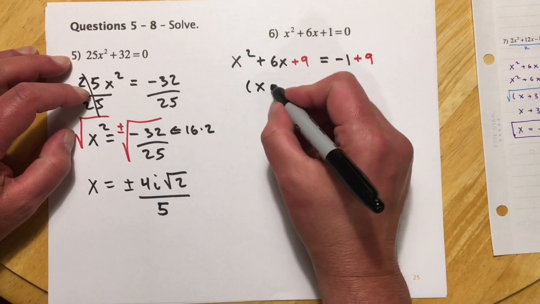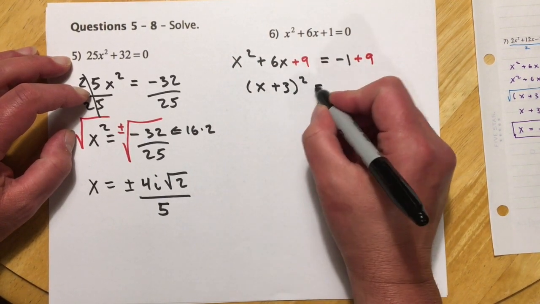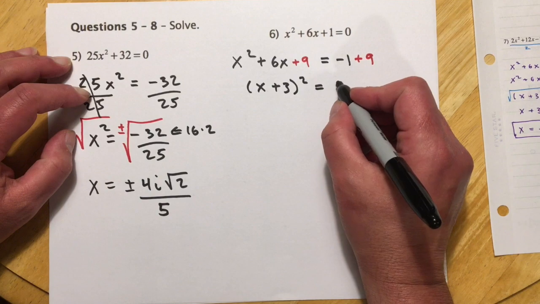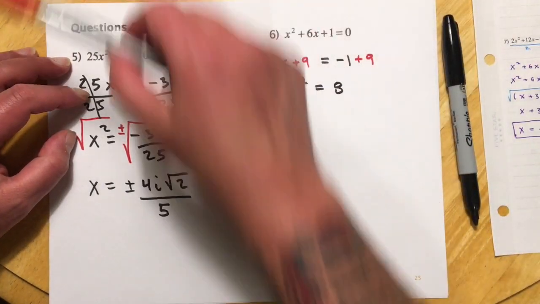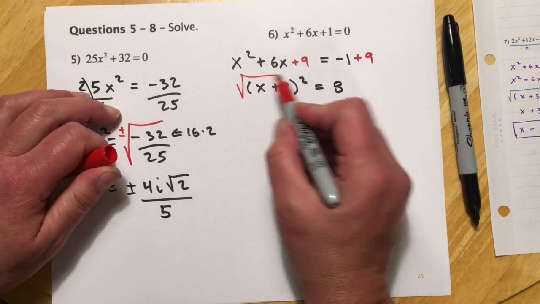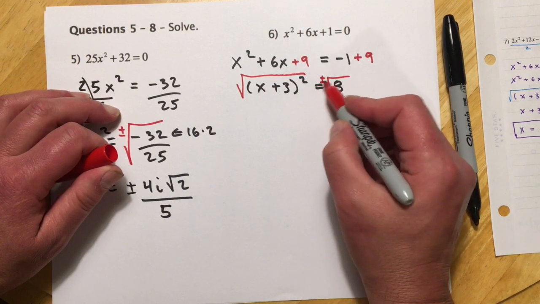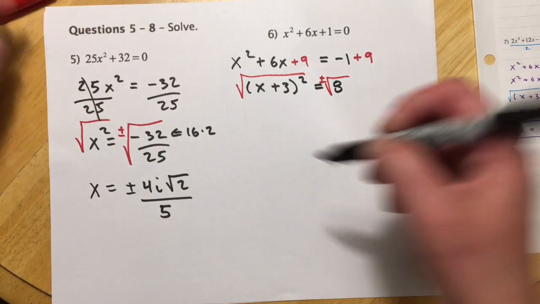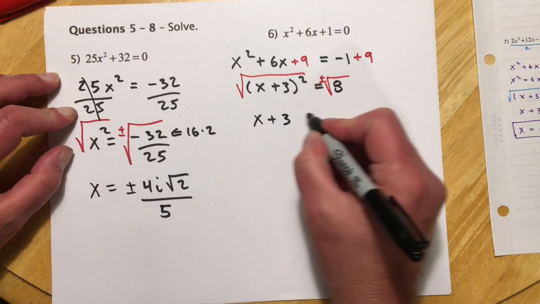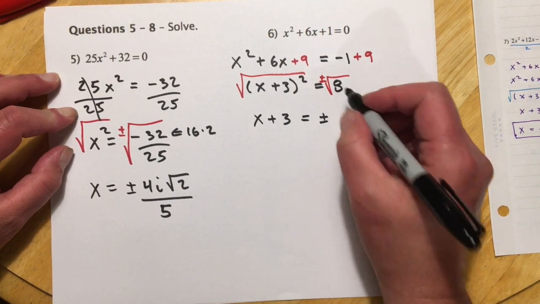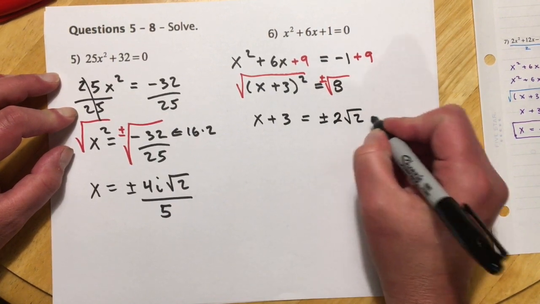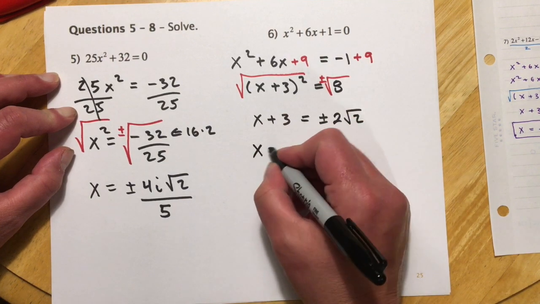And that's going to make x plus 3 squared equals 8. And then I'll root both sides. That gets me x plus 3 equals plus or minus root 8. I'm going to write it as 2 root 2, and then just bring the 3 over.